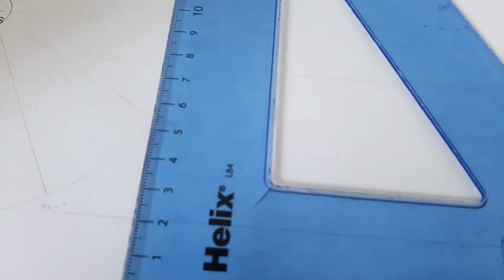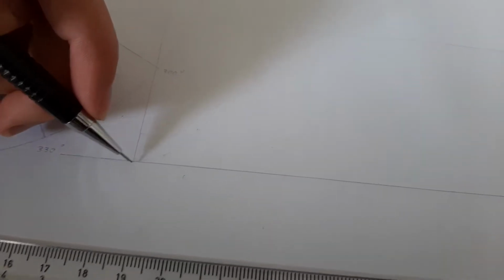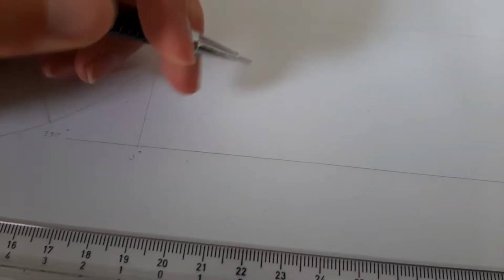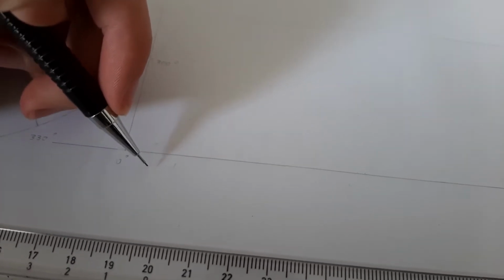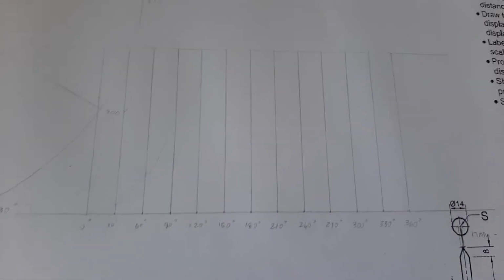And I'm going to draw a vertical line down like this over here. But then they also tell us that 30 degrees equals 8 millimeters. So this would be 0 degrees, obviously. Then you would measure 8, it will be 30, and so on until we get to the end of the graph. So I'm going to do that. Okay, like this over here.